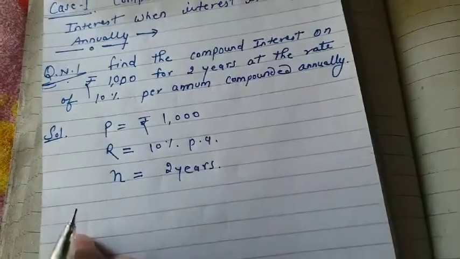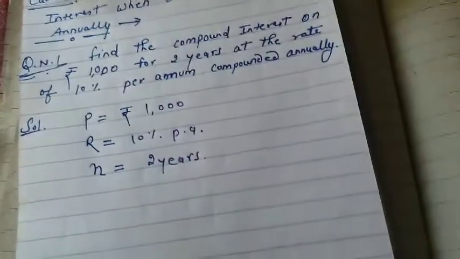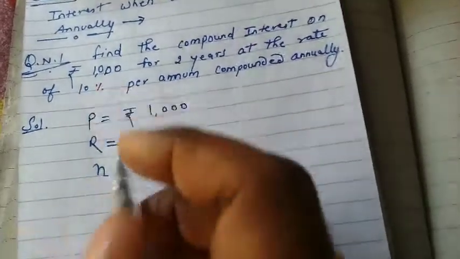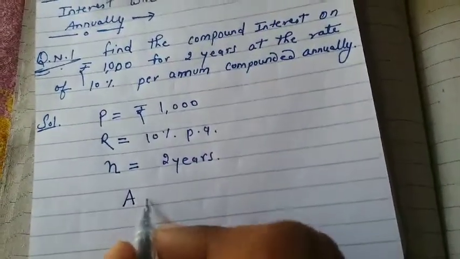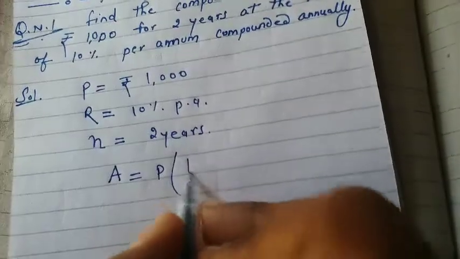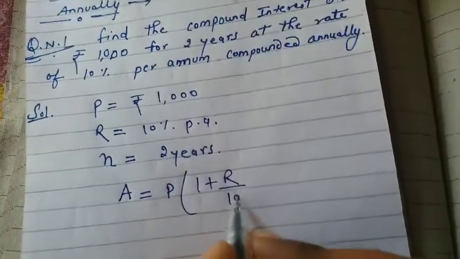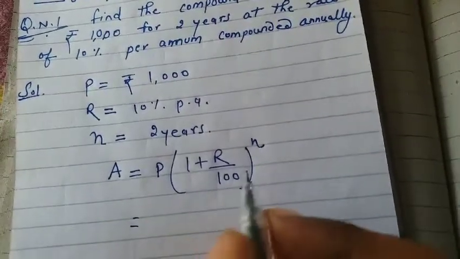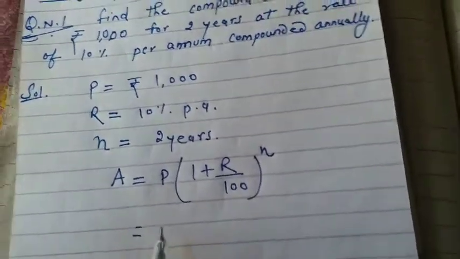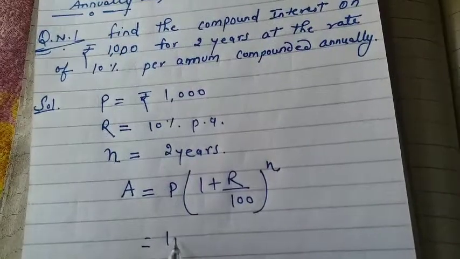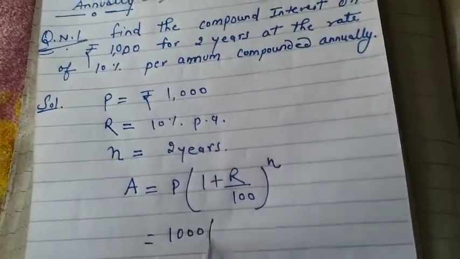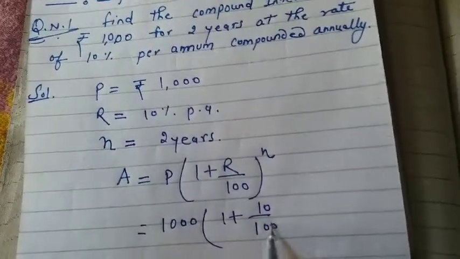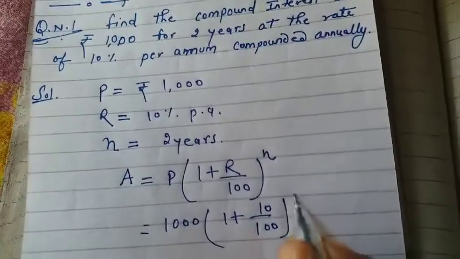Now, calculating the compound interest, before calculating the CI, we calculate the amount by using the formula A equals P (1 + R/100) whole power N. Now putting the values of P, R and N in the formula, P is 1000, (1 + 10/100) whole power 2.